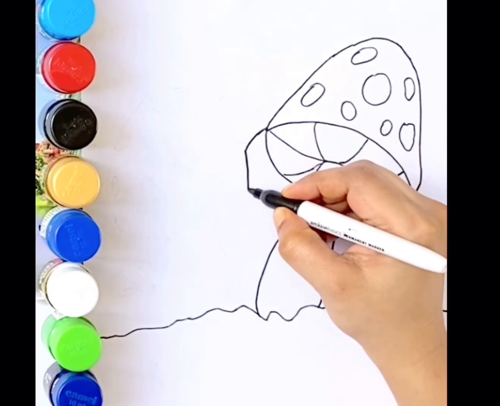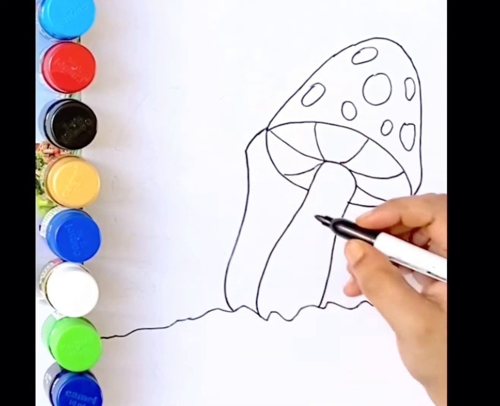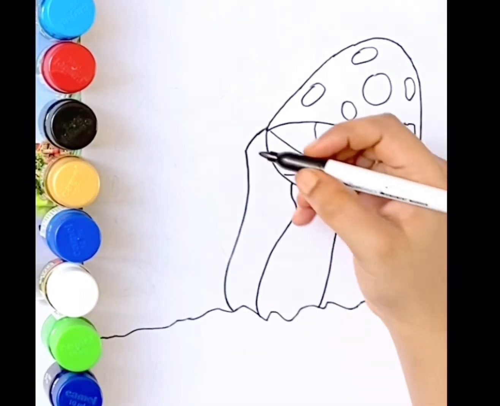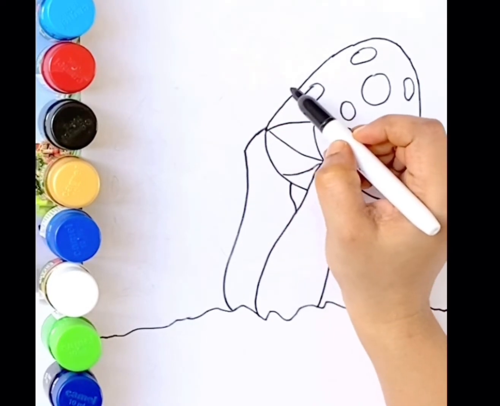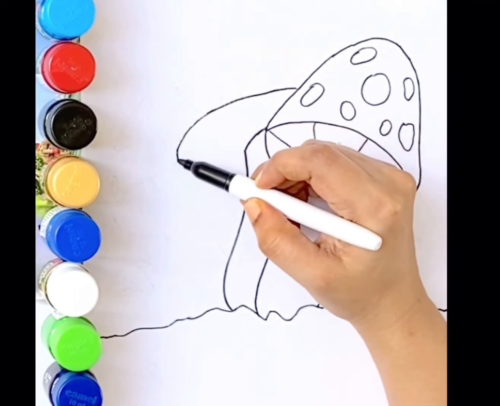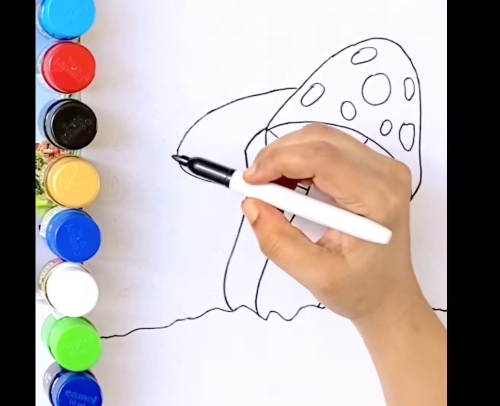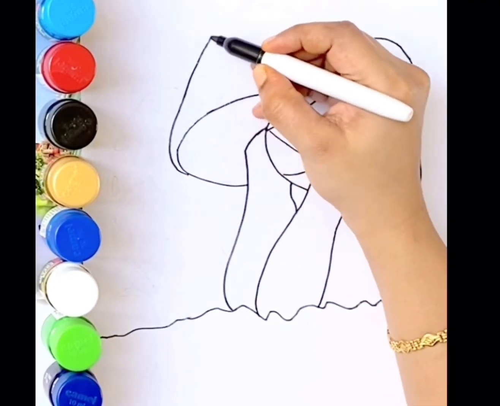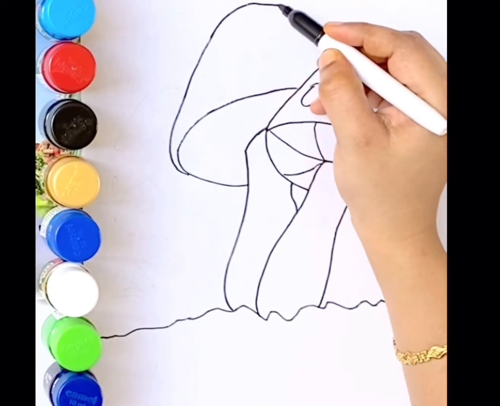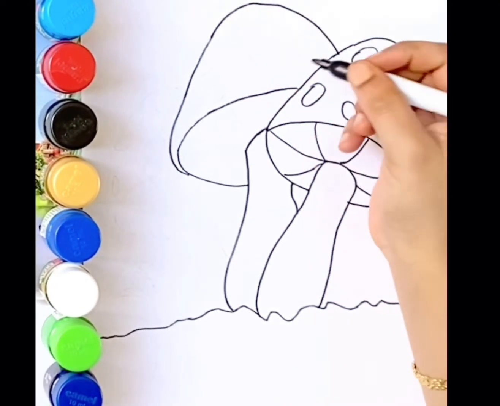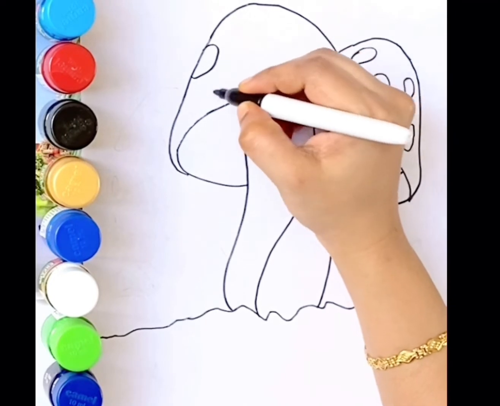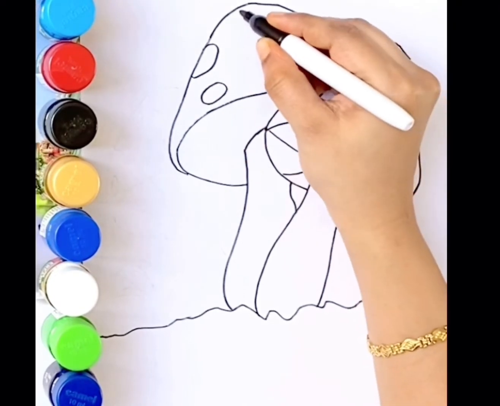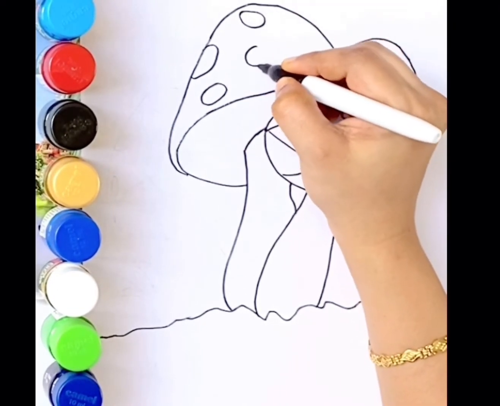Draw a slanted curve and semi-oval. Draw alphabet small n from one end of the oval to the second mushroom. Draw circles inside the mushroom and lines around the curve inside the mushroom cap for gills.